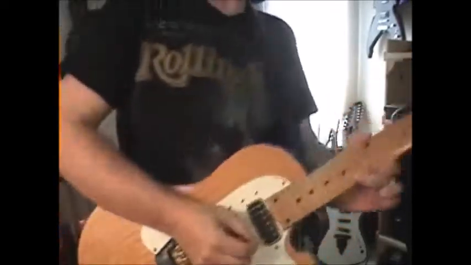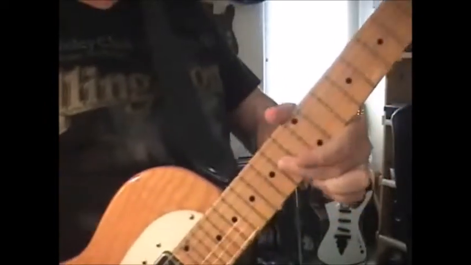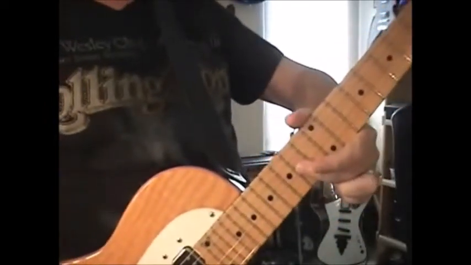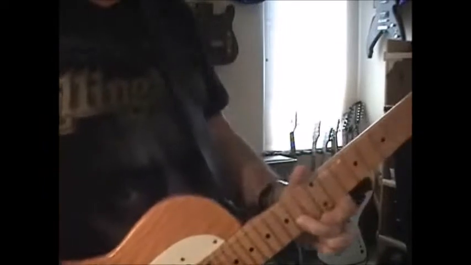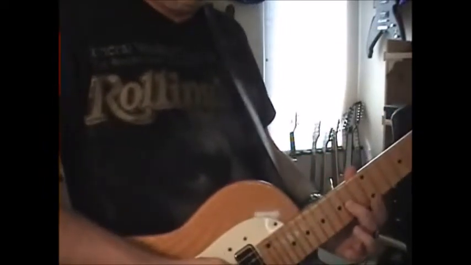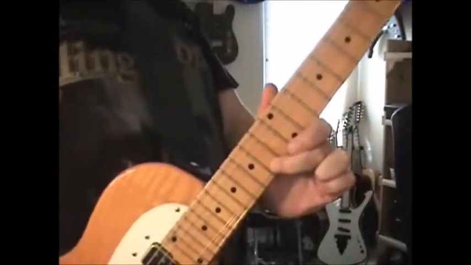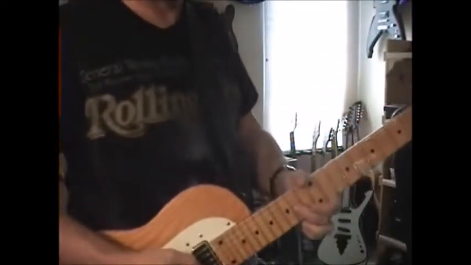Then there's a weird one. Bend that a step and a half, which means 3 frets. See? 3 frets, but towards the floor. And then hit it again, towards the floor. That's right. That's what I said. I ain't taking it back.